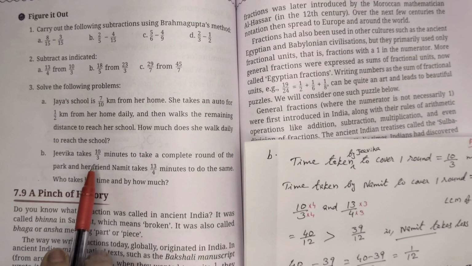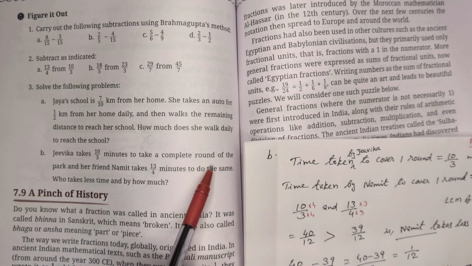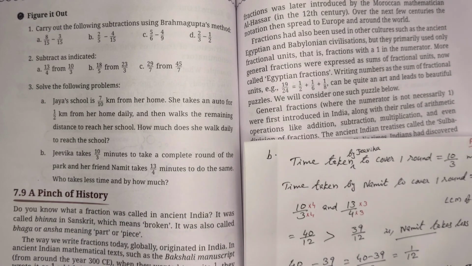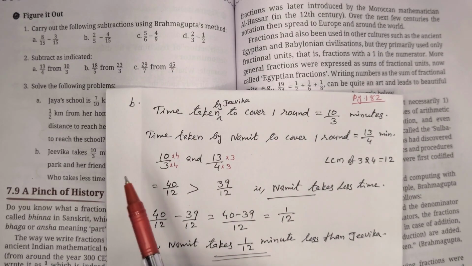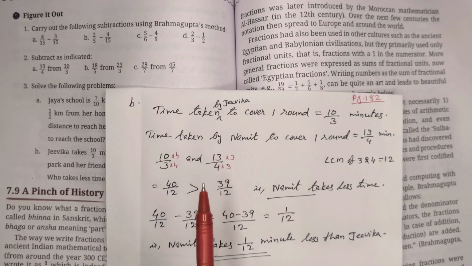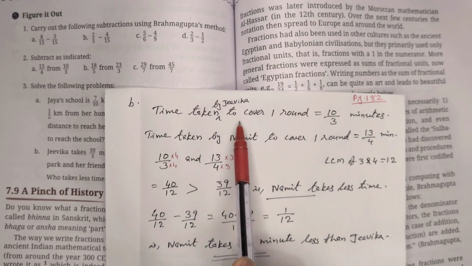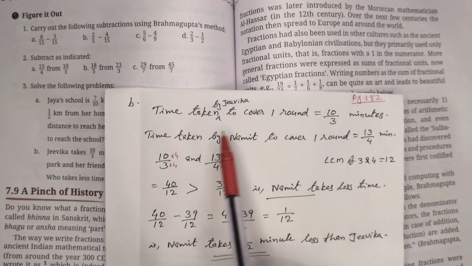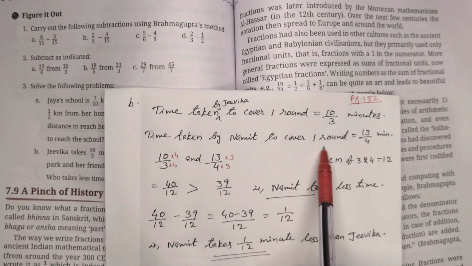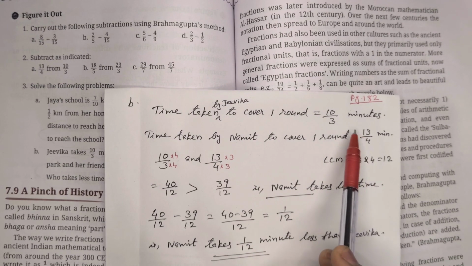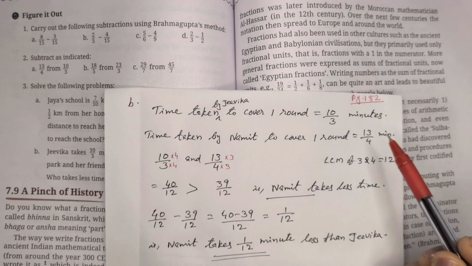Next question. Devika takes 10 by 3 minutes to take a complete round of the park, and her friend Namit takes 13 by 4 minutes to do the same. Who takes less time and by how much? For that, to compare both the fractions, first we have to make them with the same denominator. Time taken by Devika to cover one round is 10 by 3 minutes. Time taken by Namit to cover one round is 13 by 4 minutes. So to compare these two fractions, we have to make the equivalent fractions with the same denominator.